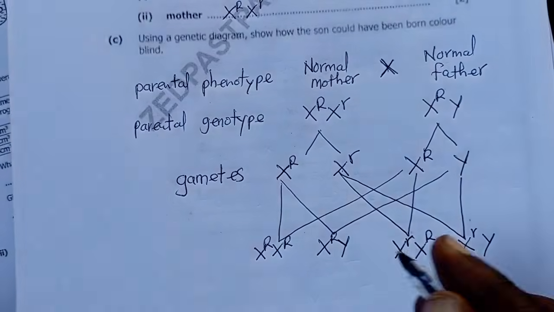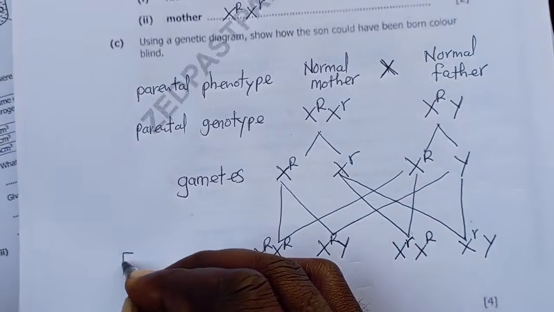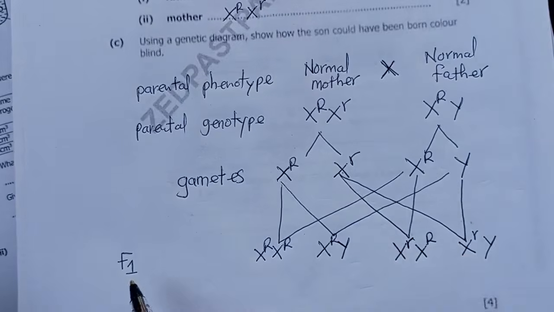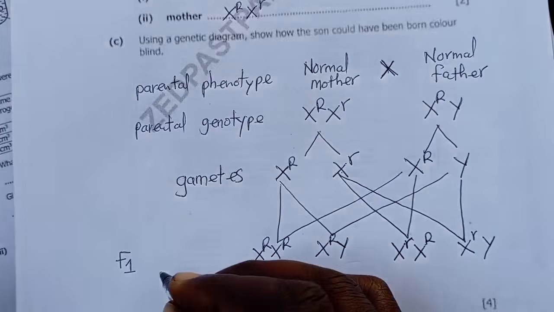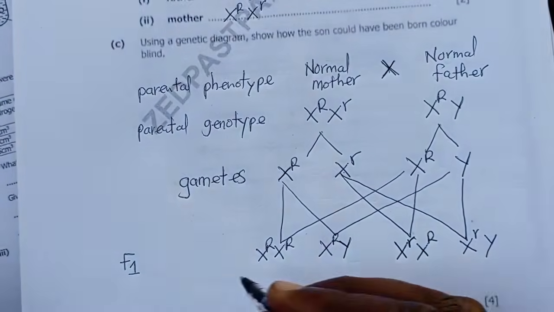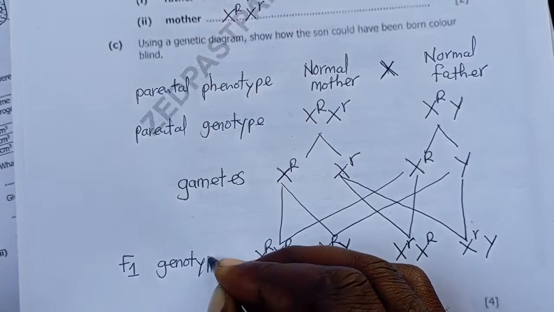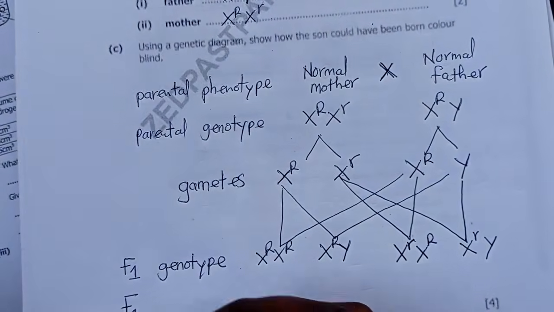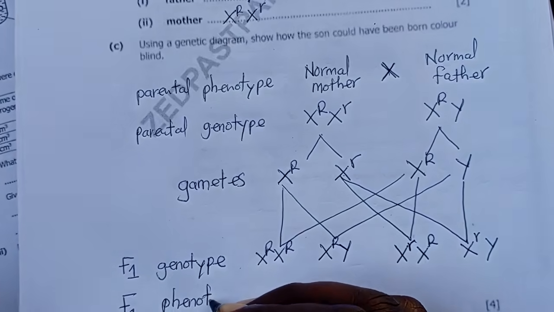So here, this part, I mean 1, 2, 3, then we know that this is the first generation. Have you seen? First generation of offspring for genotype. So here, this is genotype. I put genotype offspring. So I say this is a genotype.